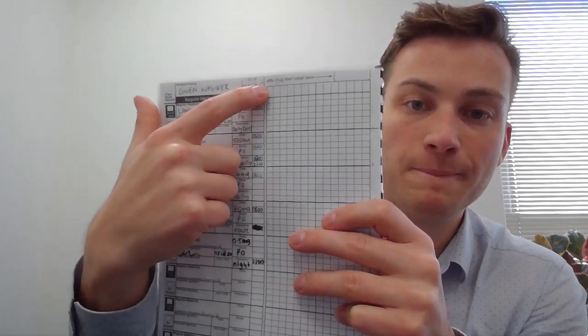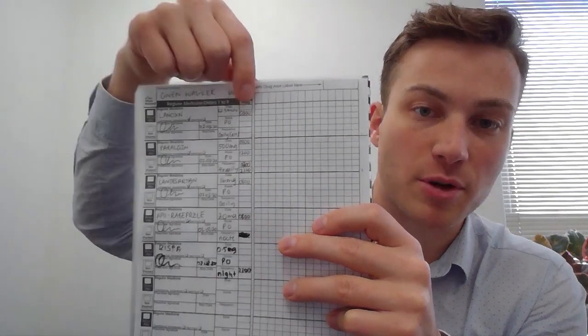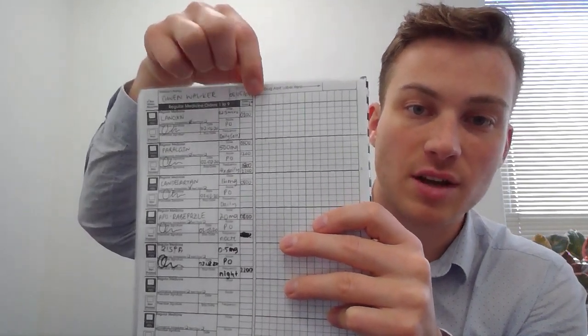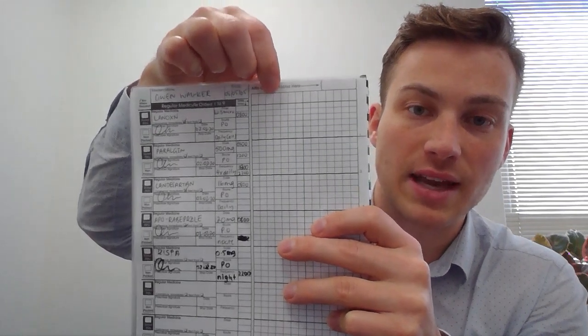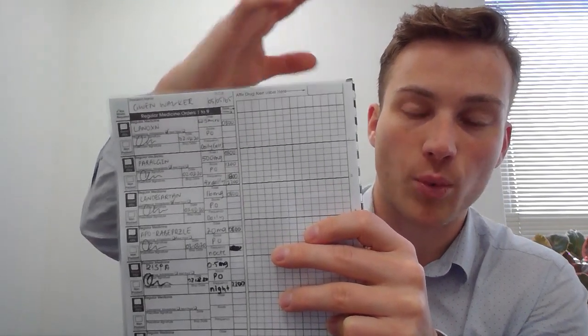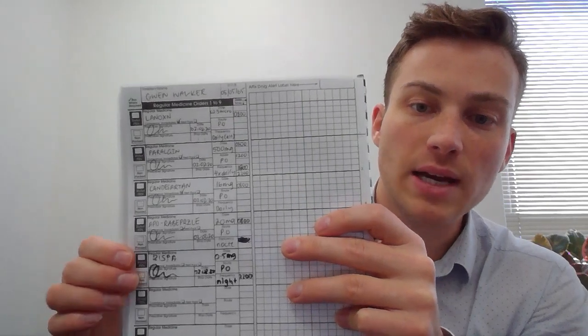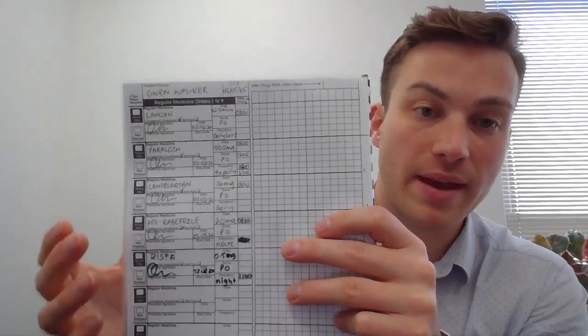And up the top here, what will you do as the person giving it? You write the date in. Each column is a date. So today's date, the next day's date, all the way through. Okay, you need to double check every medication.